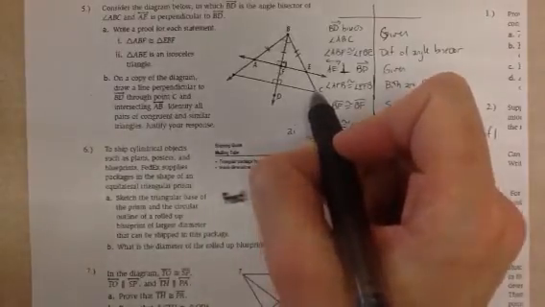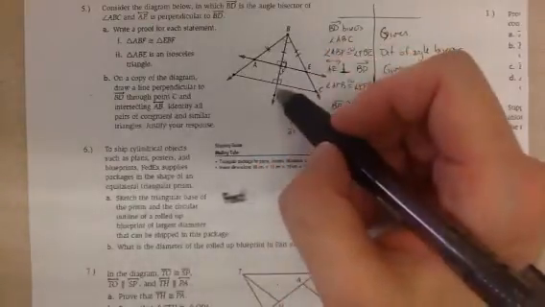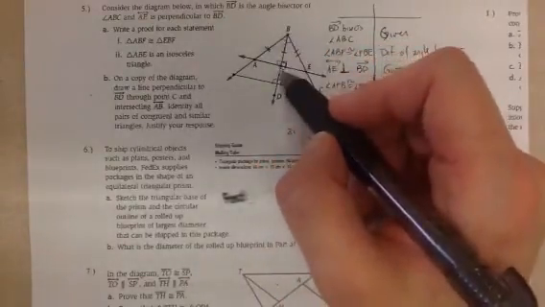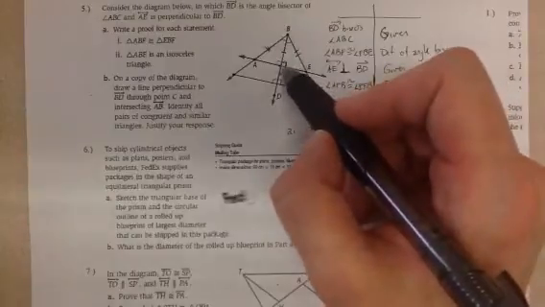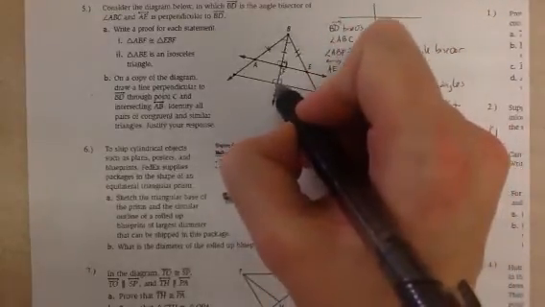So now identify all pairs of congruent and similar triangles. ABF is congruent to EBF. We already proved that. But by the same proof, we'll be able to prove this too. Let's label these points something new.